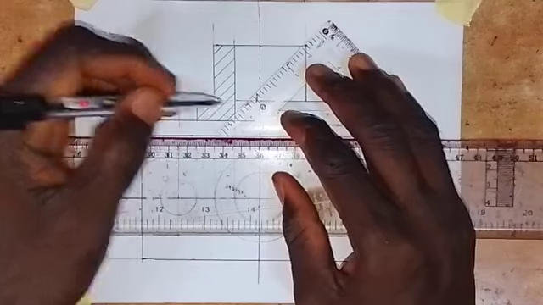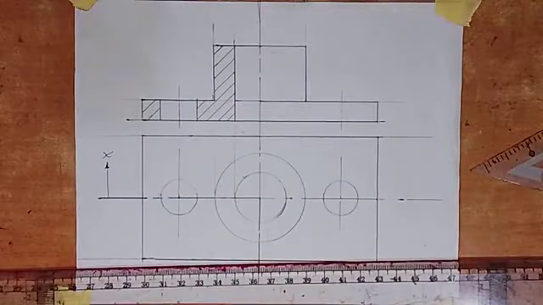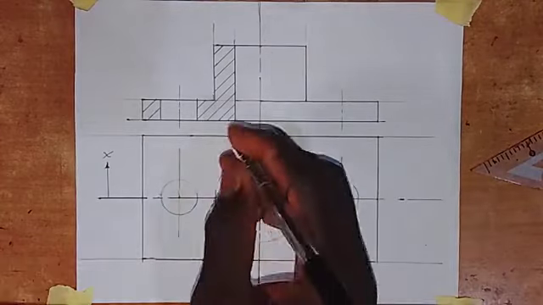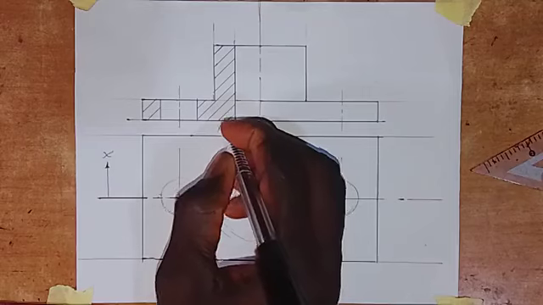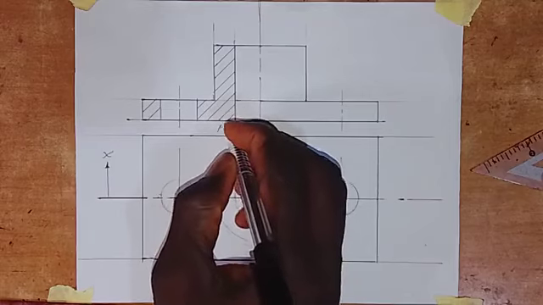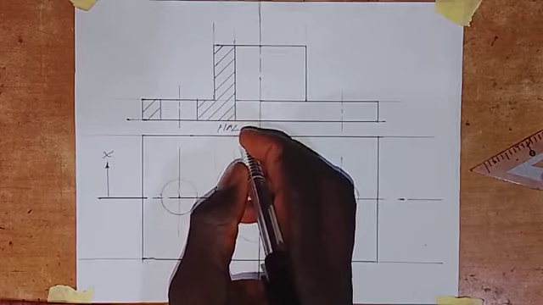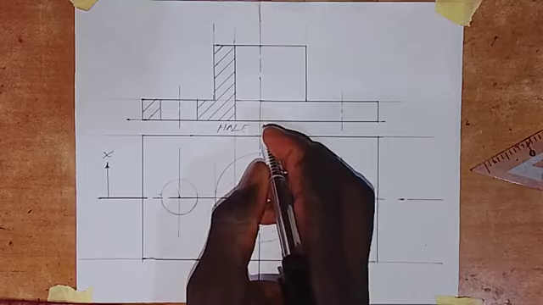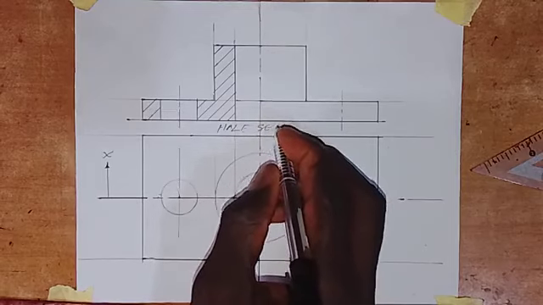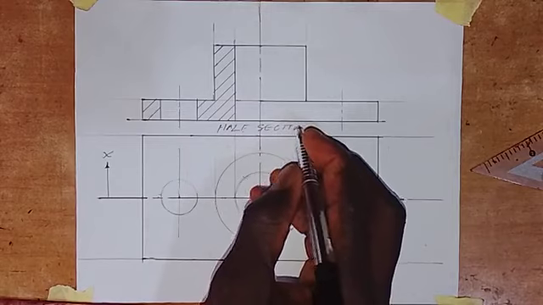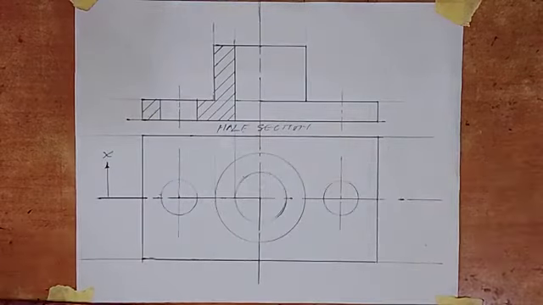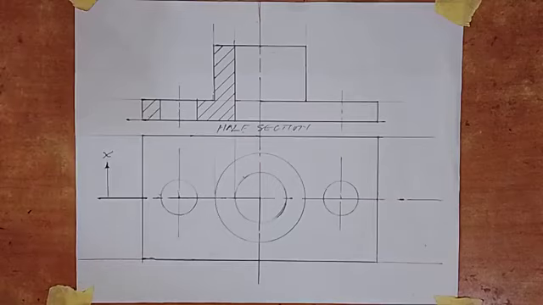All right, so here we have, this is how it will look. So this is a half section. As simple as I've done it here, all you have to do is to practice. Let's meet on the next one, which will be offset section. God bless you.